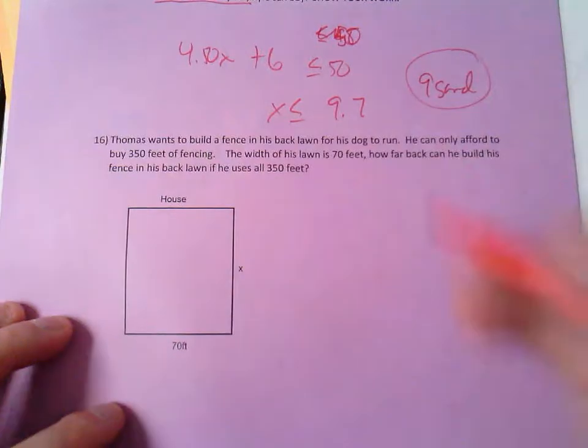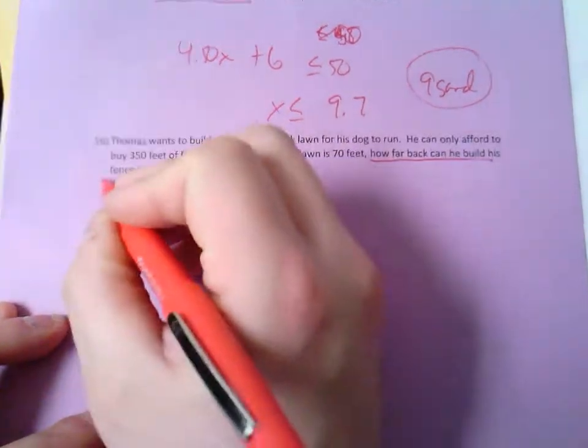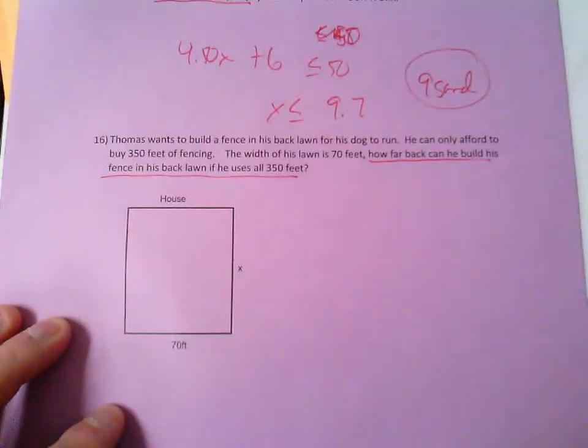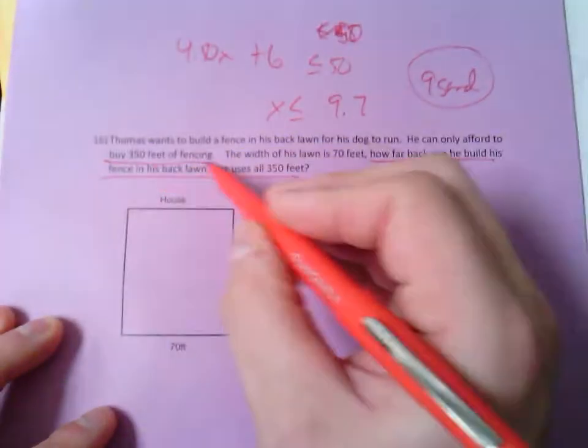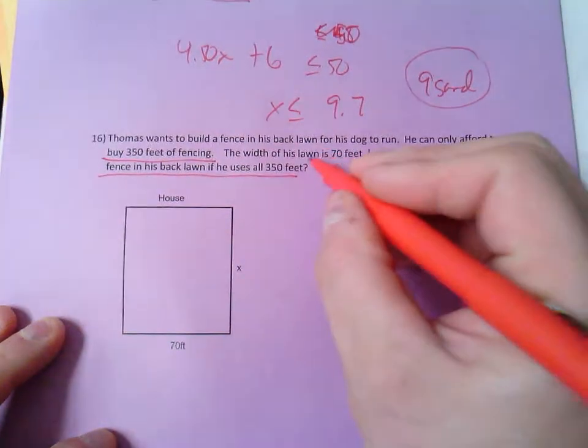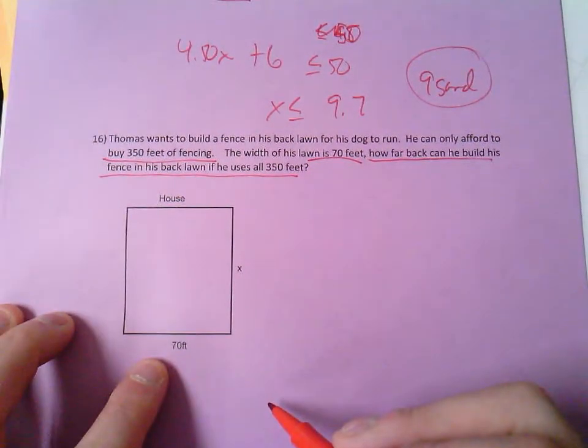This one we're asking how far back can he build his fence if he uses all 350 feet. Thomas wants to build a fence around his back lawn for his dog to run. He can only afford to buy 350 feet of fencing. The width of his lawn is 70 feet, as you can see in the diagram here. They want you to find how far back from the house.